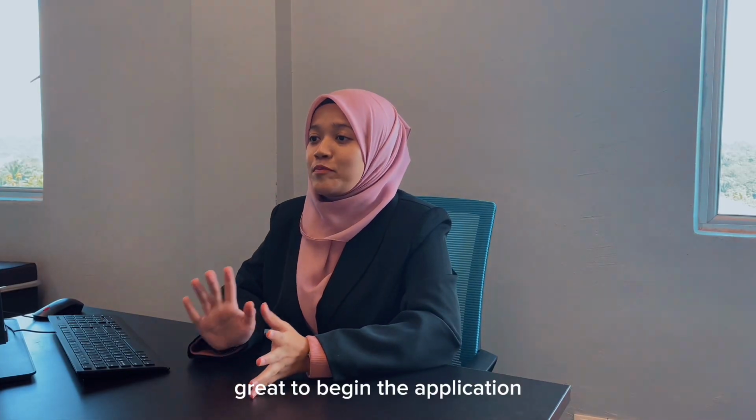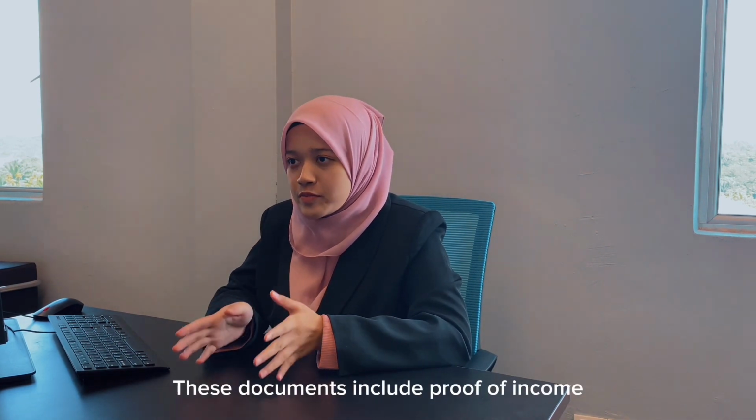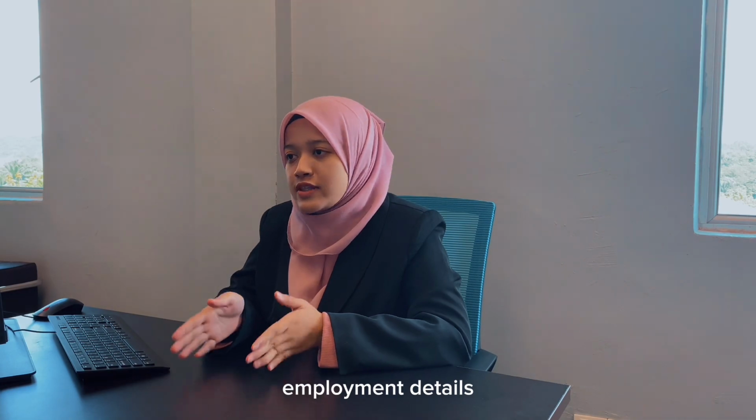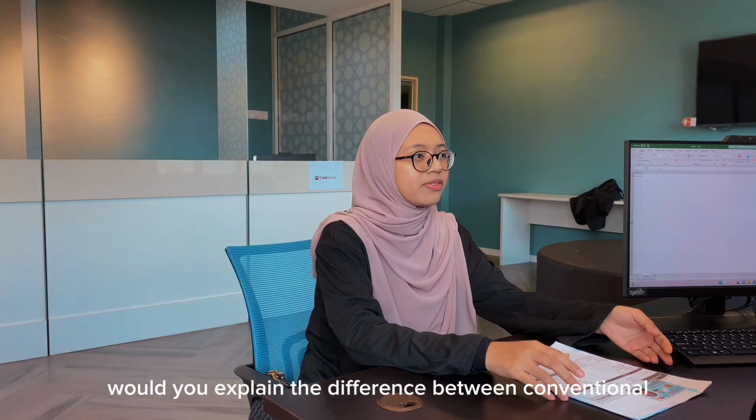Great. To begin the application, we would like to have your IC and other supporting documents. These documents include proof of income, employment details, and bank statement. Here are the documents and IC that you require. Could you explain the difference between conventional and Islamic credit card?